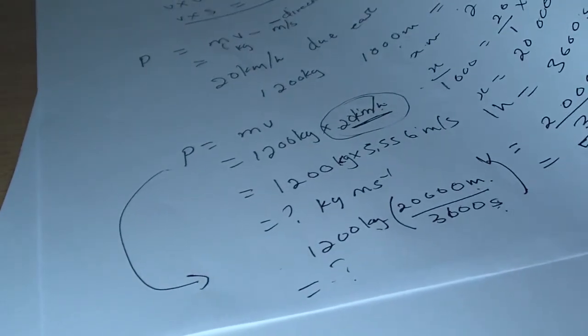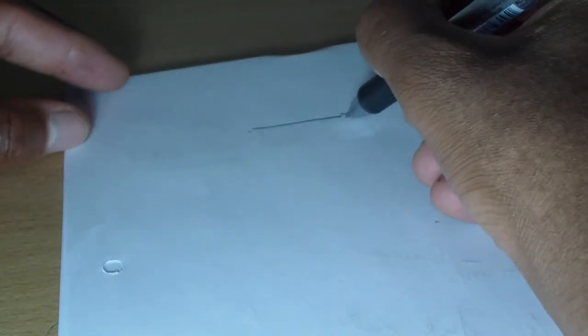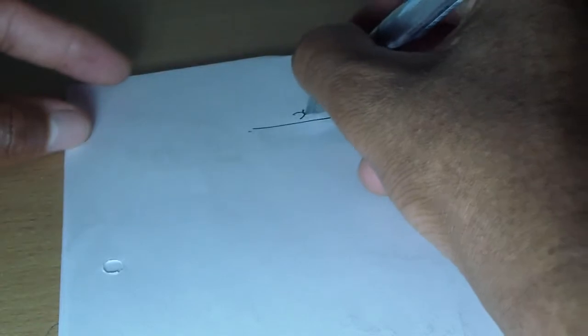Anyway, let's move on. Since we said this is a vector quantity, we also know that it has direction. Let's assume there's a tennis ball moving at a certain speed going to the left, having a momentum of x kg meters per second.